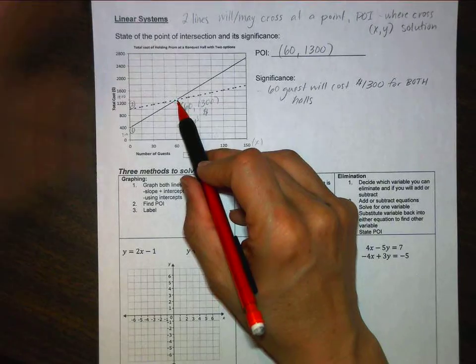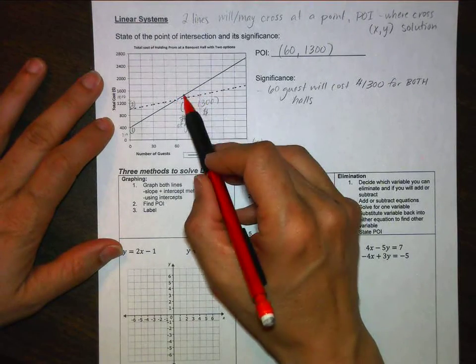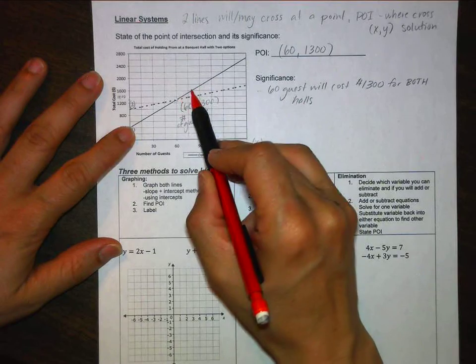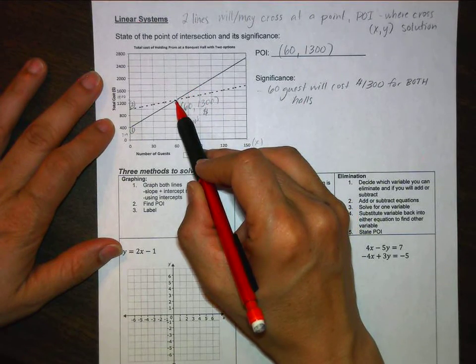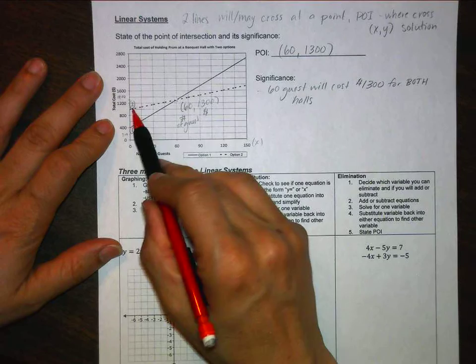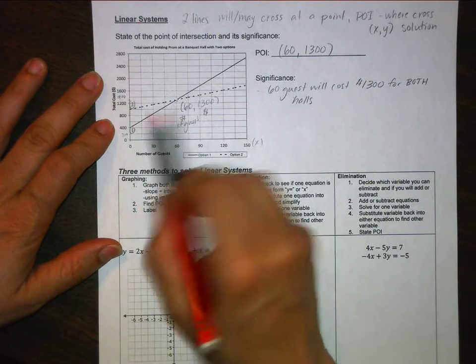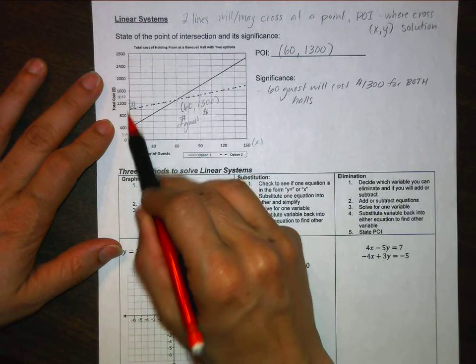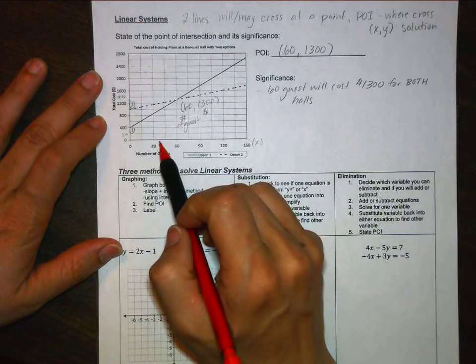But what's the significance of that point is if you look here, this first one, it's going to get more expensive after that point of intersection. But before that point, the other one was more expensive. I know it's more expensive because I look and see that it's higher on the y-axis. That's a bigger number, which means it costs more.